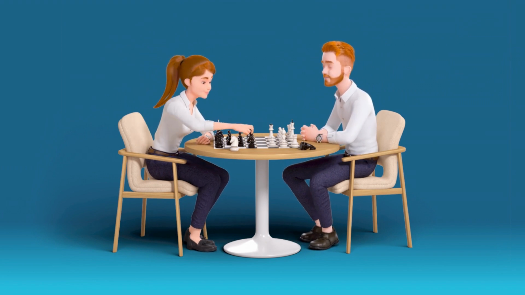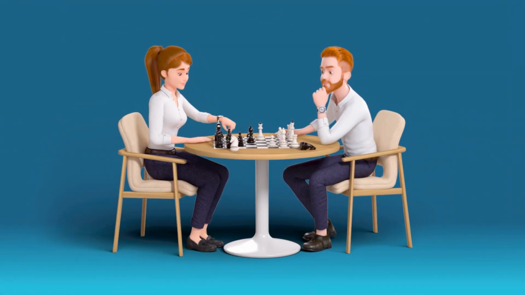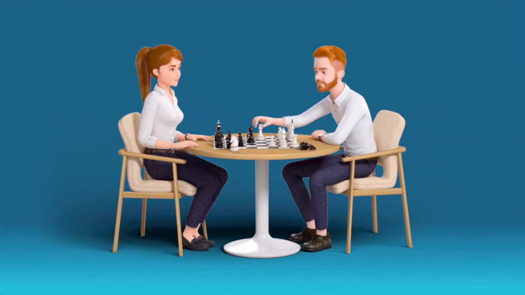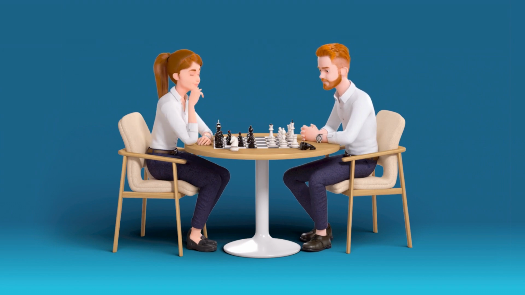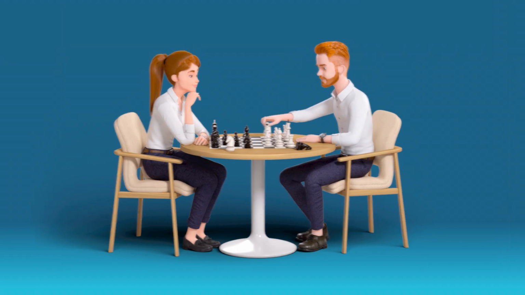This makes so much sense now. Risk management isn't about avoiding risks, it's about preparing for them. Exactly, and in testing, a proactive approach saves time, money, and headaches.